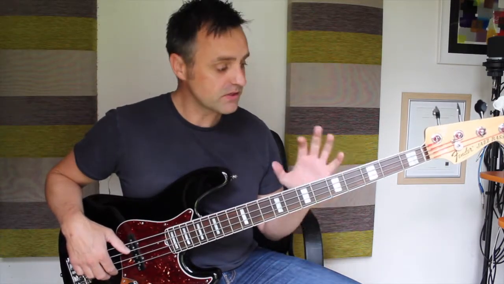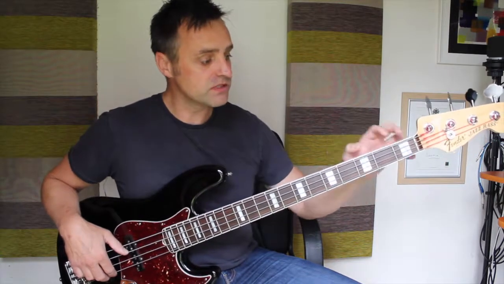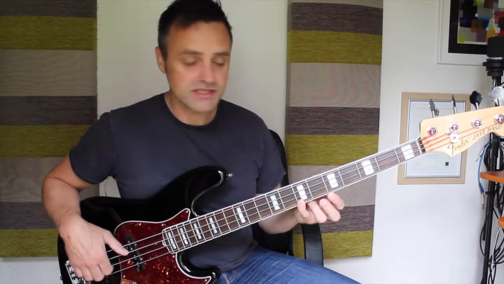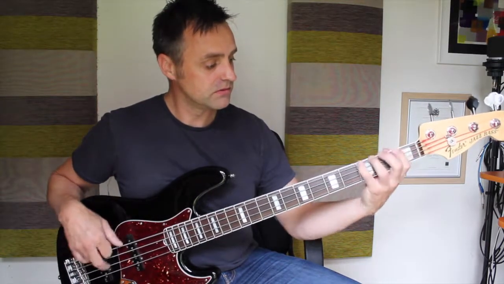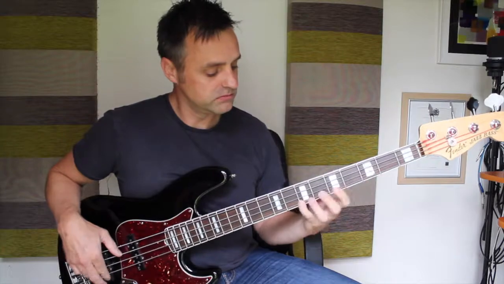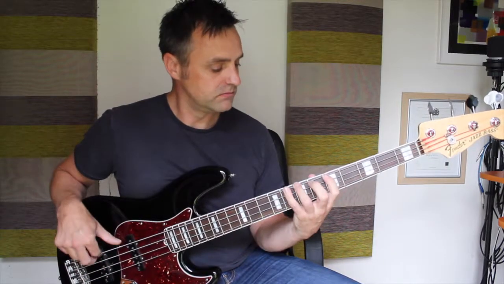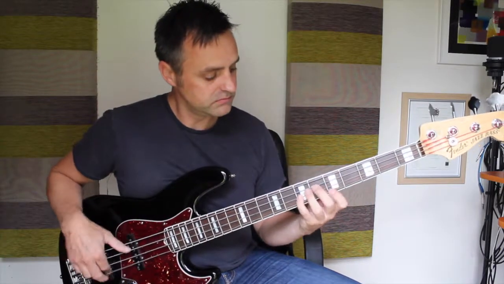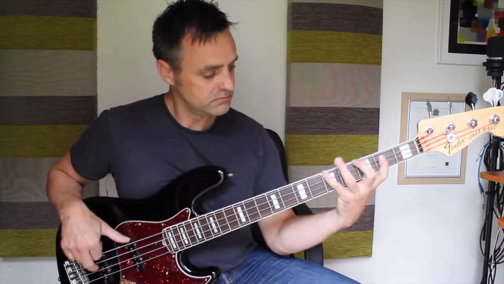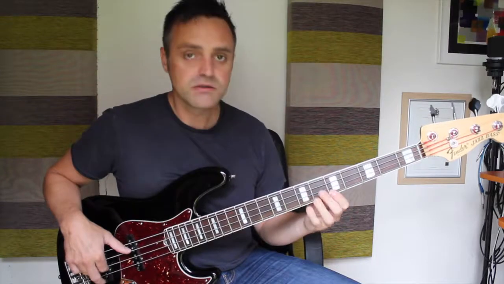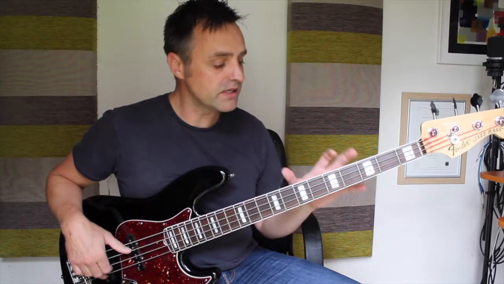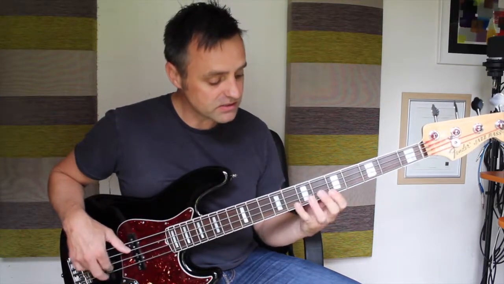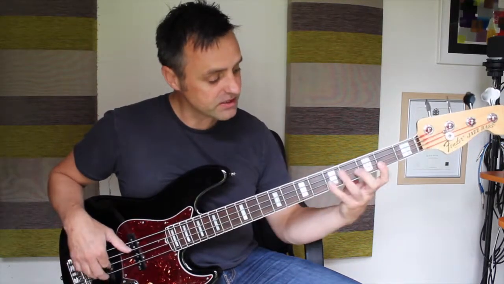So there we are. So we've got a few more steps away from that original little shape we had at the top, right up to the 7th fret of the D now. Whilst we're remembering there are shapes, now what you can do is again say the notes D, E, F, G, whatever you like, but it's starting to look at the shapes and connecting the fingerboard together.